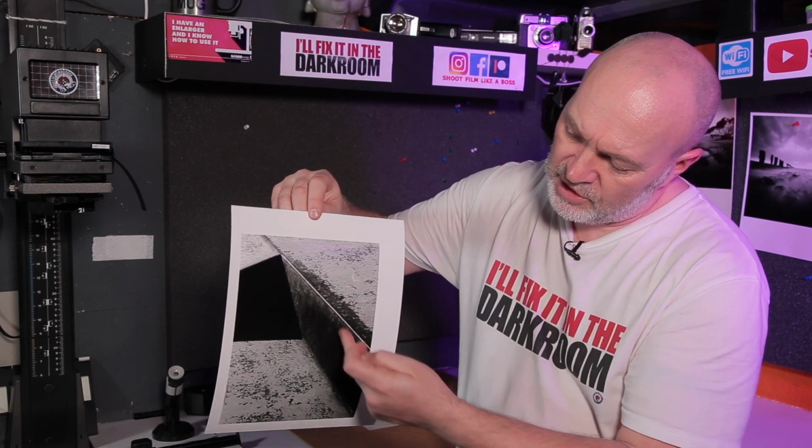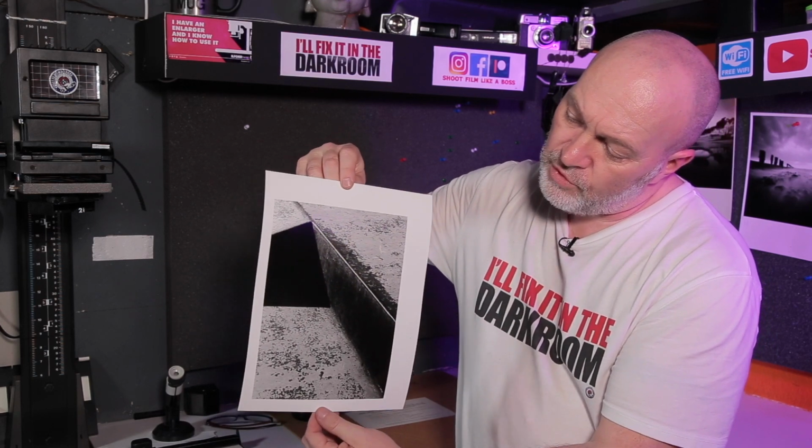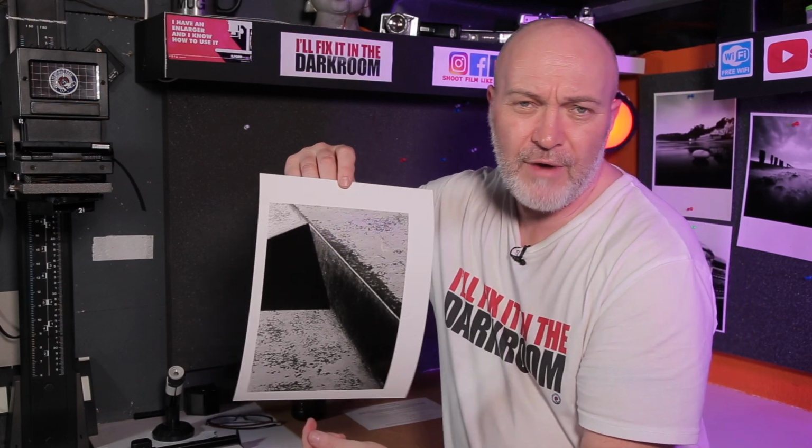And the ramp there, I just did a little tiny bit of burning on the ramp just to pull that through. And that one's come out nice as well. Real gritty print. You can see all the indentations of that ramp as well.